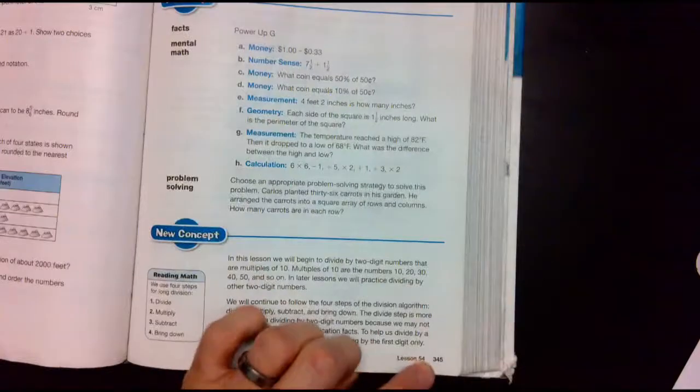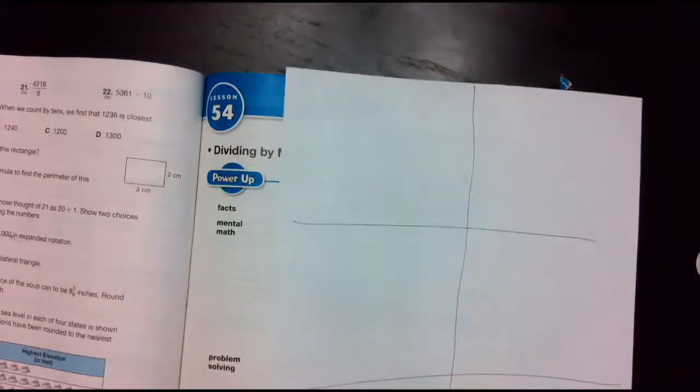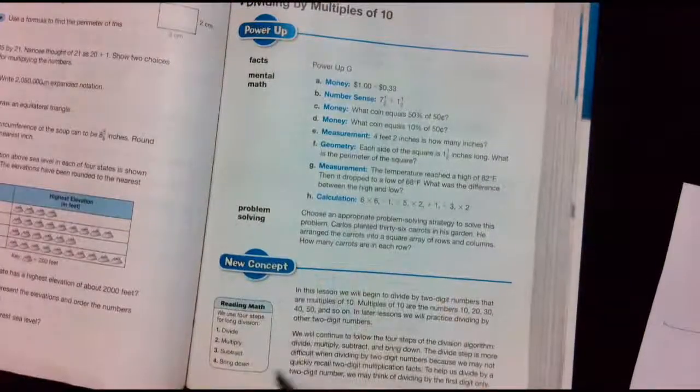It's page 345. We just finished up with the power up. Now we have our paper out. We're on the back side of the power up. We're taking a look at our new concept. Today it's going to be dividing multiples of 10. It's really just a review of long division.